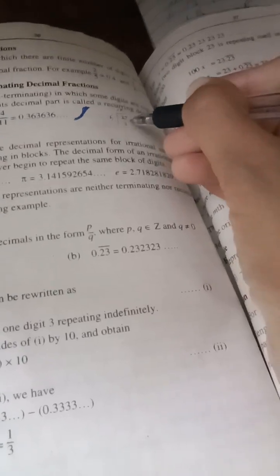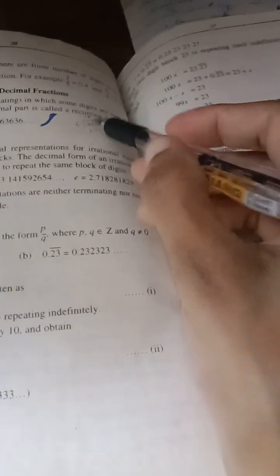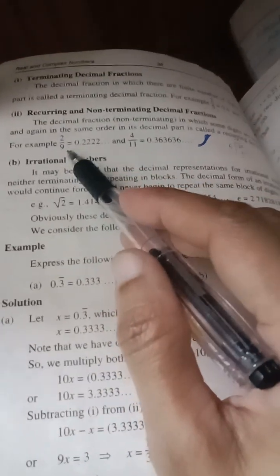Irrational numbers. For example, we are dividing 2 by 5. 0.4 is the answer of this 2 by 5, but not 9, where again and again we have to repeat it.